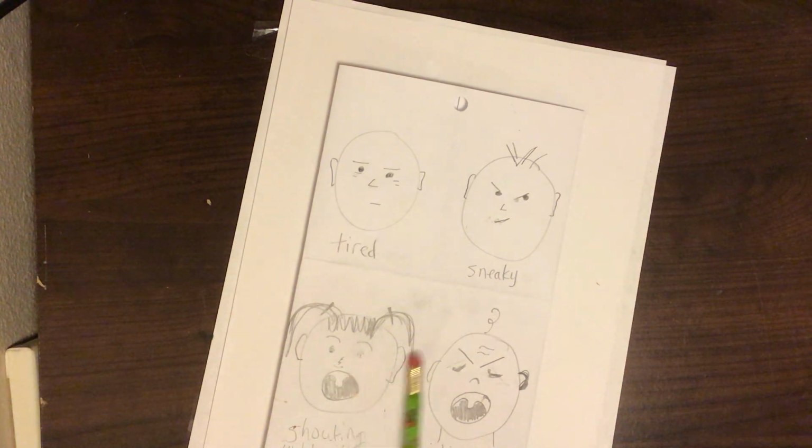Now with her, I might fix her hair a little bit so it looks a little bit more realistic, but I was just playing around with the cartoon character style. So have some fun with that and see what different kinds of faces you can make by changing the lines.